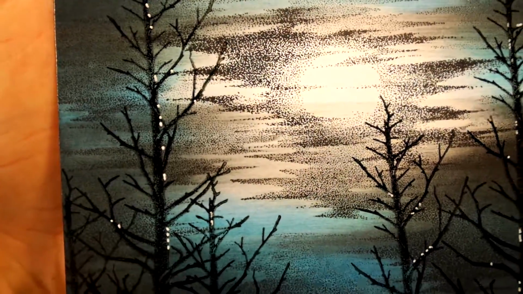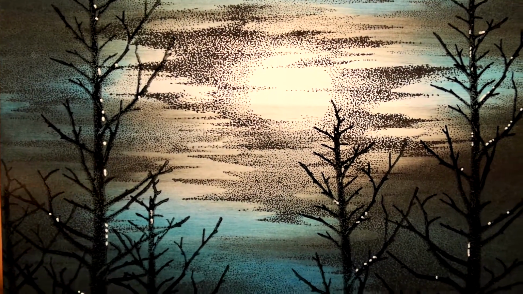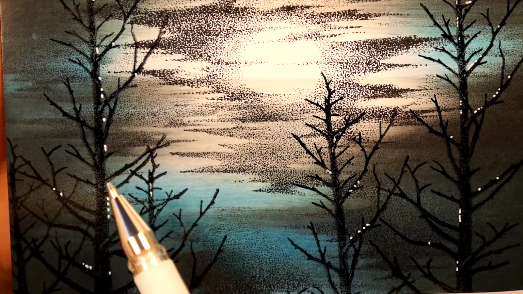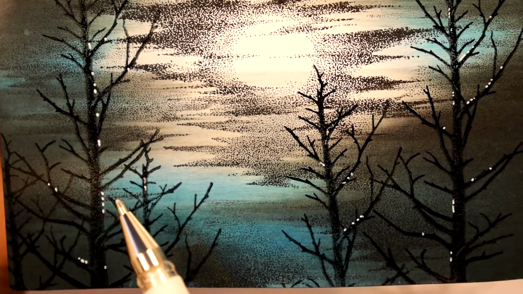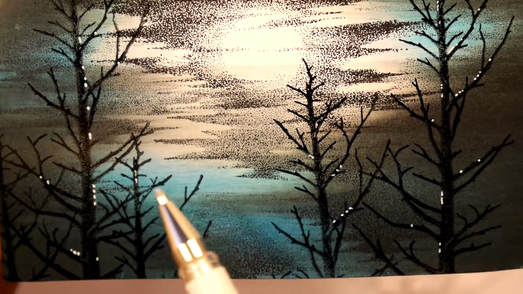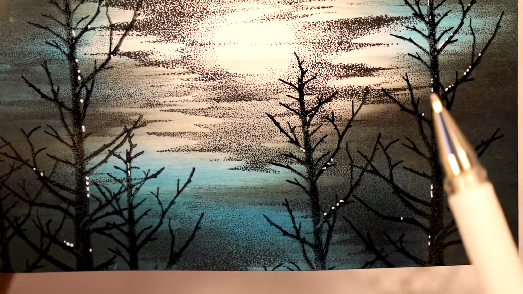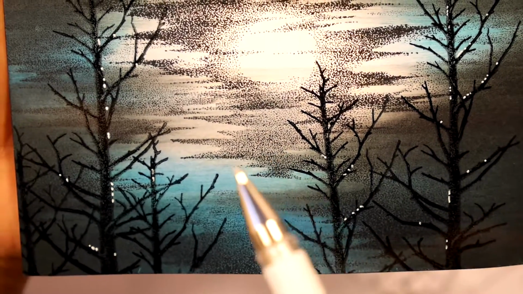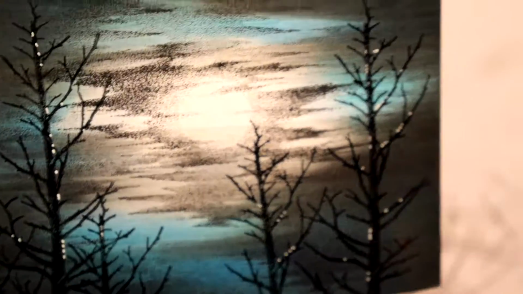Okay, so we have something like that. Some trees capturing the light. On this side of the scene, I have highlights on the right side of the tree. And on this side, I have it on the left side. If you have a tree right here in the middle, you can put it on either side.